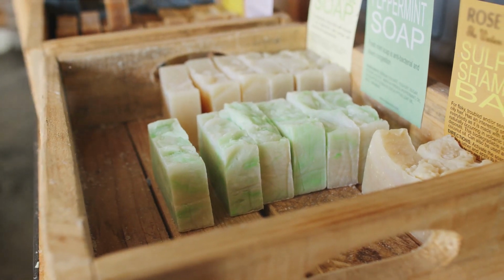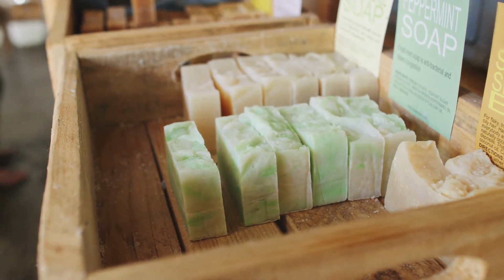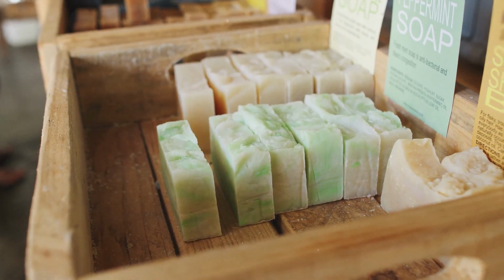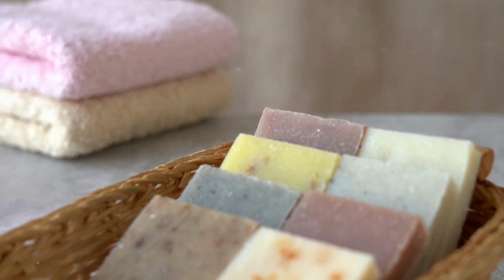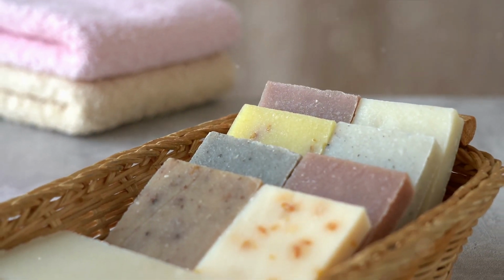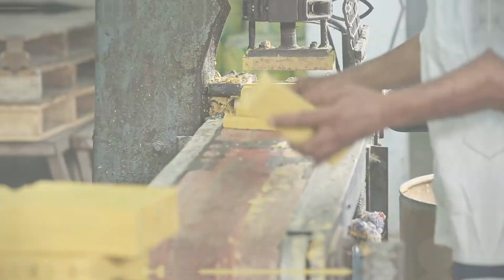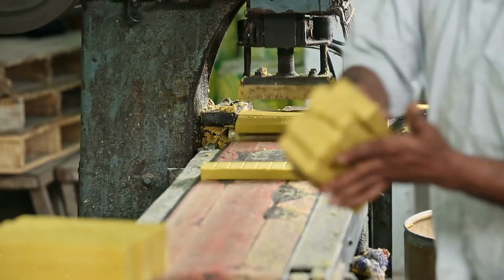This raw soap, while humble in appearance, is the foundation of all the wonderful varieties of soap that we see on the market today. It's a testament to the magic of saponification and the remarkable transformation that takes place when fats, lye, and water come together in perfect harmony. After saponification, the soap is not yet ready for use. It must first be molded and cured.